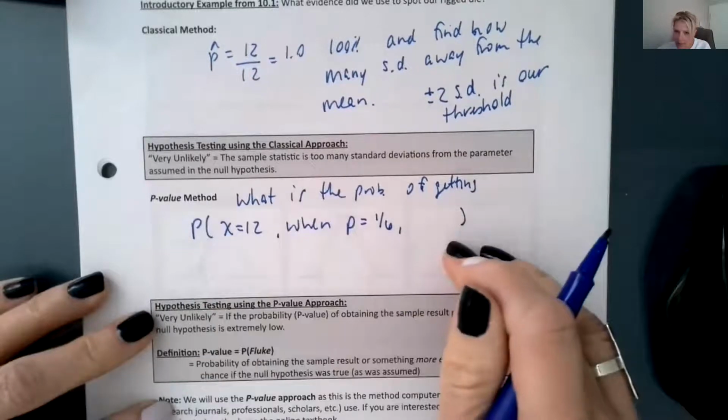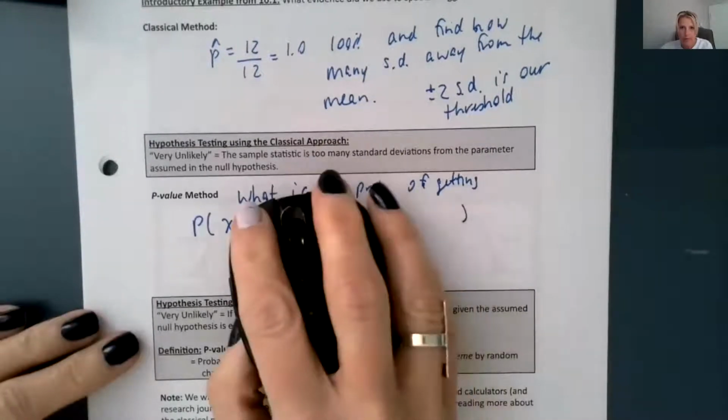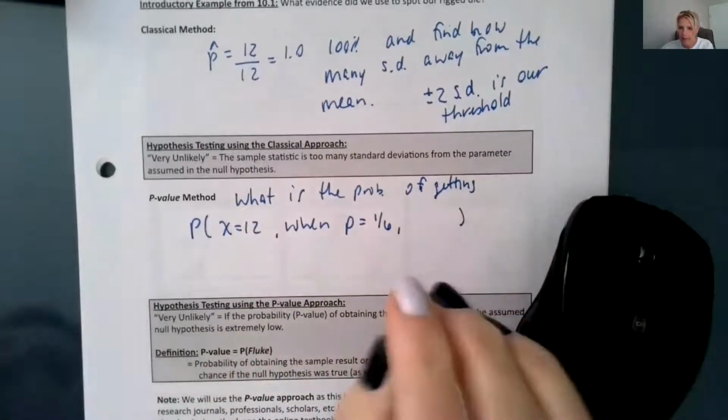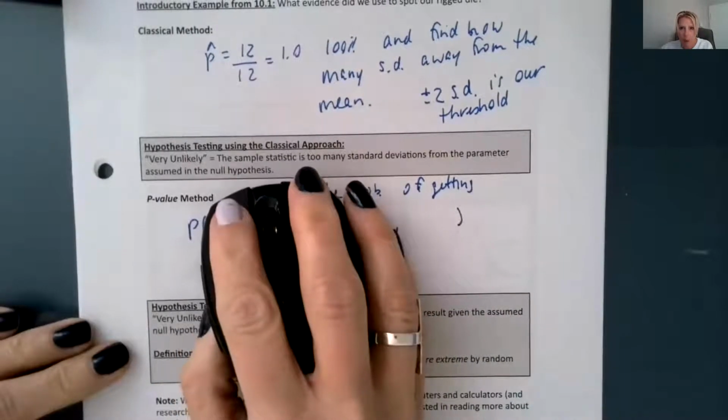And we could do this in StatCrunch and find out what this probability actually is. And then we would see if it's less than 5%. So let's go and do that.